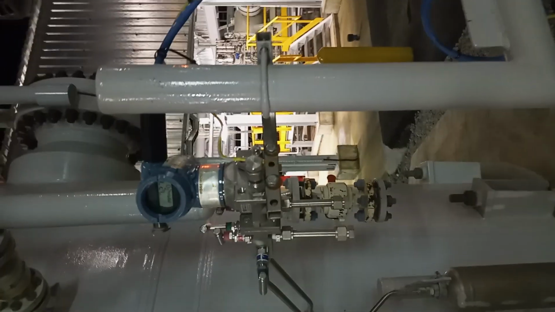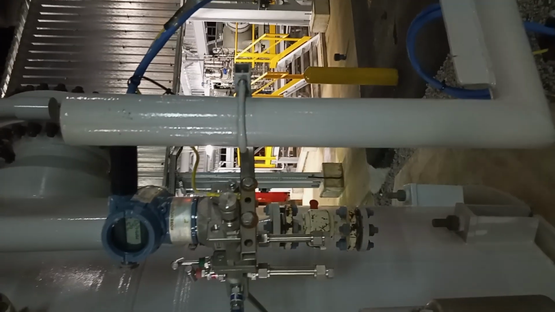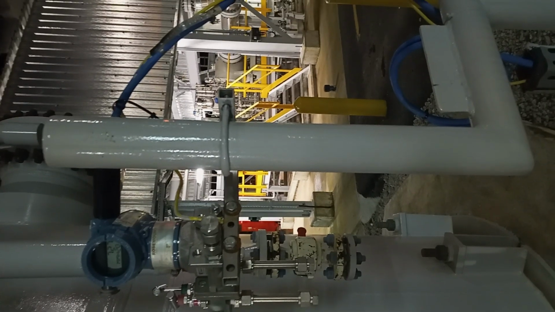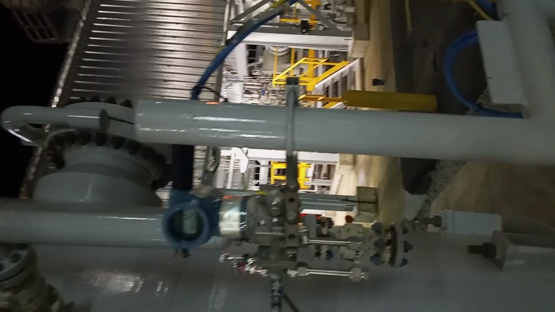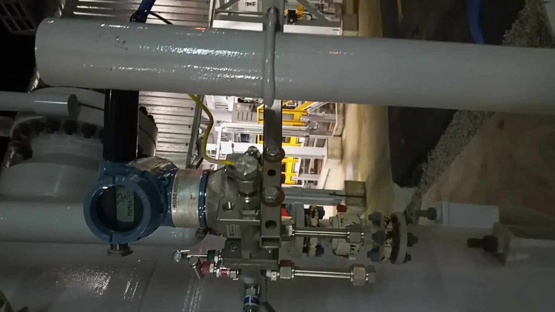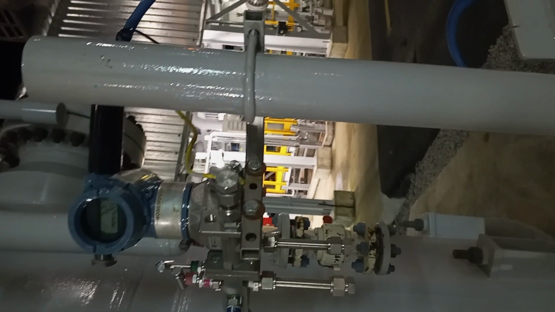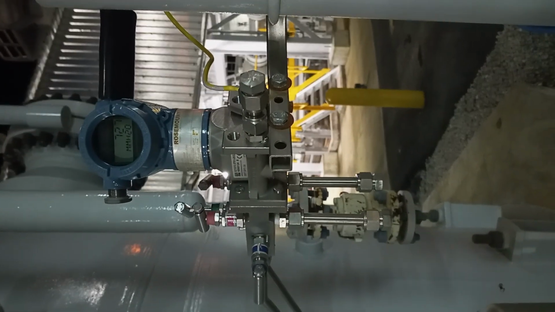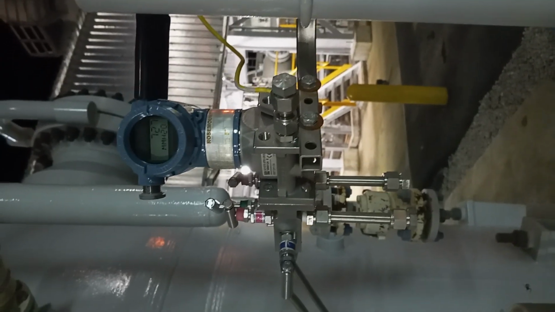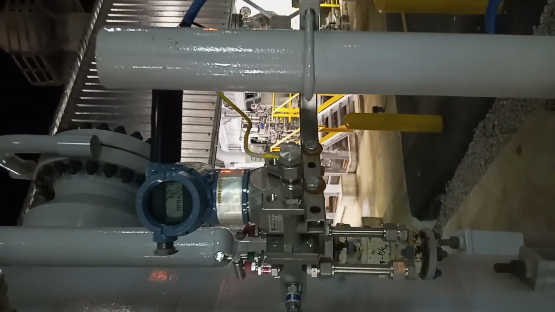So what this transmitter does is to measure the difference in pressure between 2 points in a system. It converts the pressure difference into electrical signals, mostly 4 to 20 milliamps. It is also used to measure pressure drop in the industrial process line.